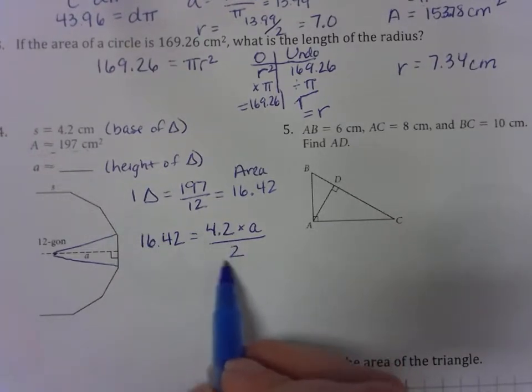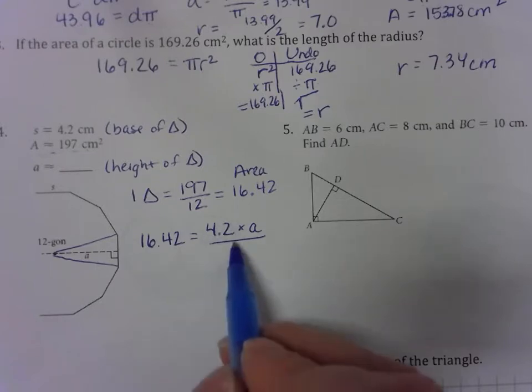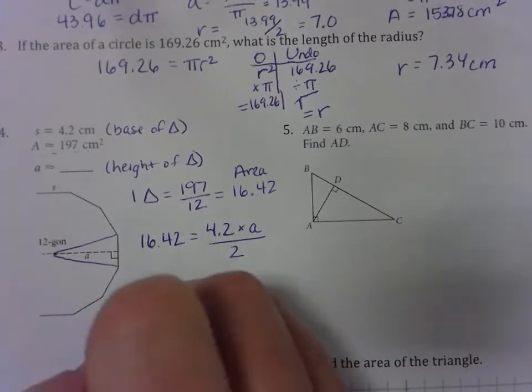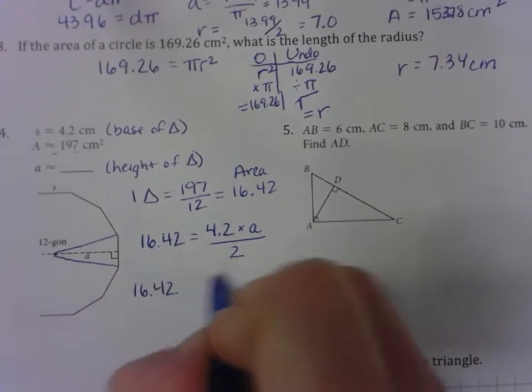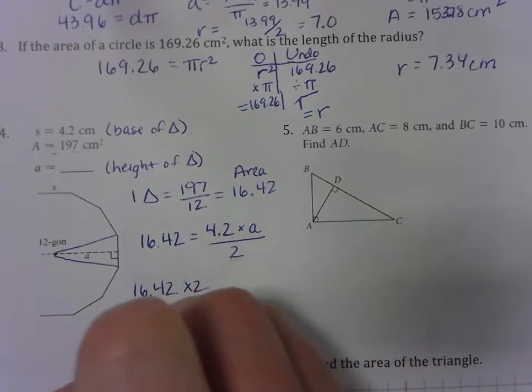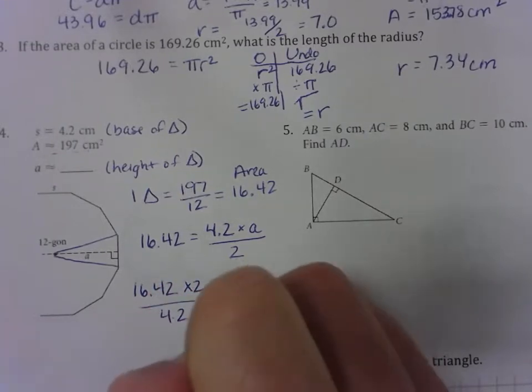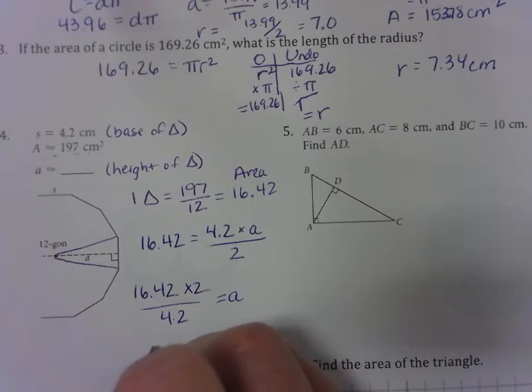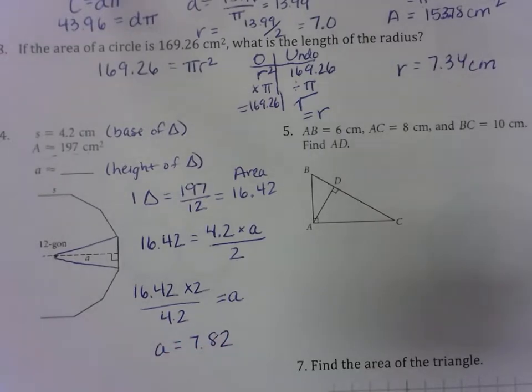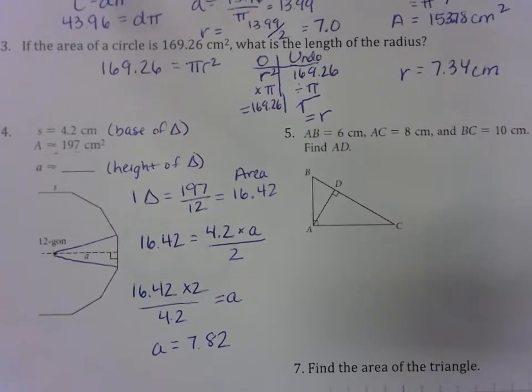I undo dividing by 2 and multiplying by 4.2. So it'll be 16.42 times 2 divided by 4.2, and that's going to give me A, which is 7.82. So essentially I'm just looking backwards at that triangle, or working to undo one of those triangles.